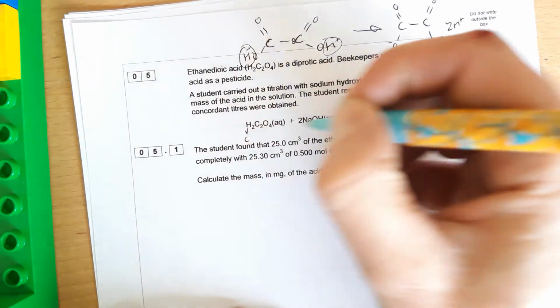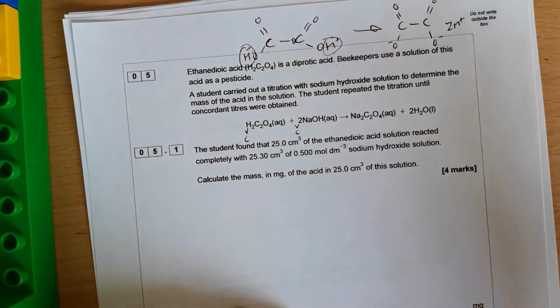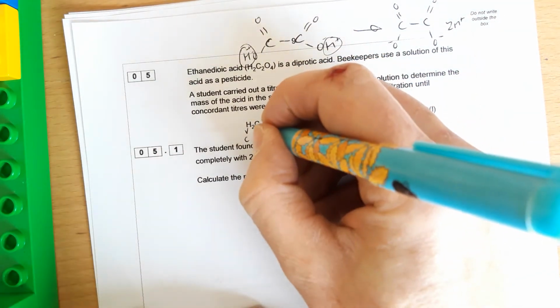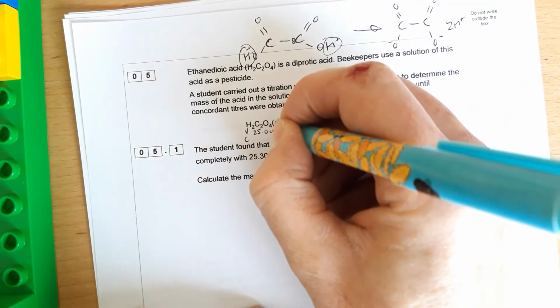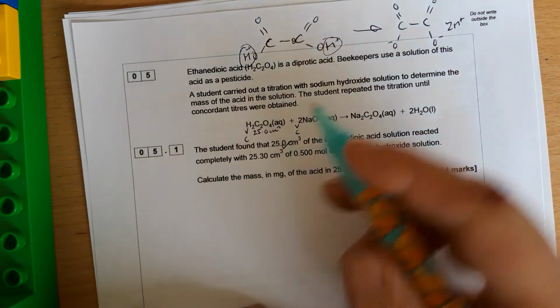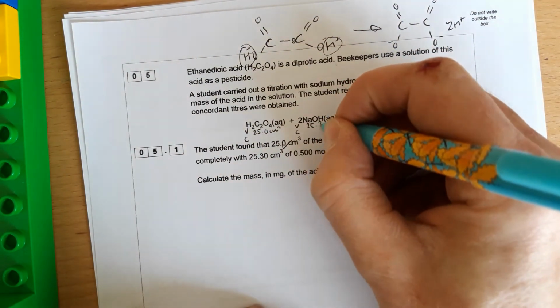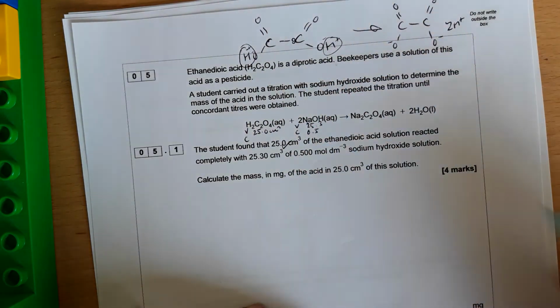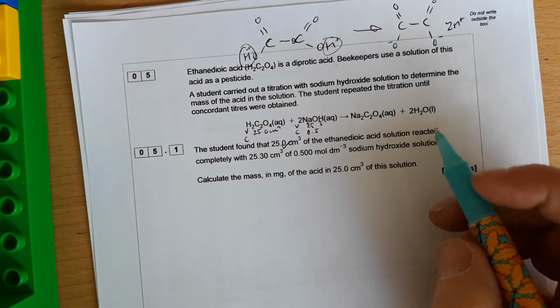So I do VC, volume and concentration, and I collect information. 25 centimetres cubed of the ethane dioic acid reacted completely with 25.3 of a 0.5 molar sodium hydroxide solution.